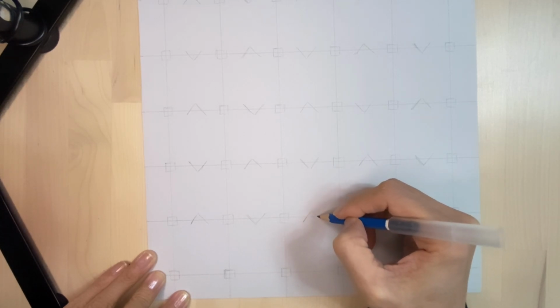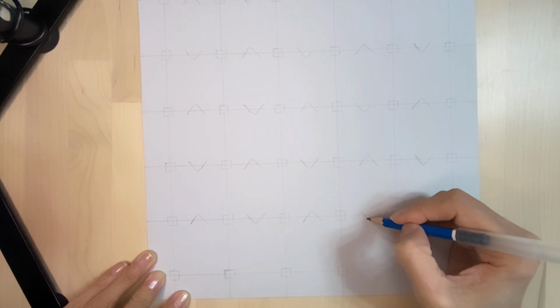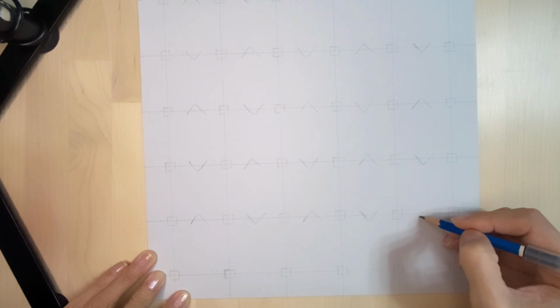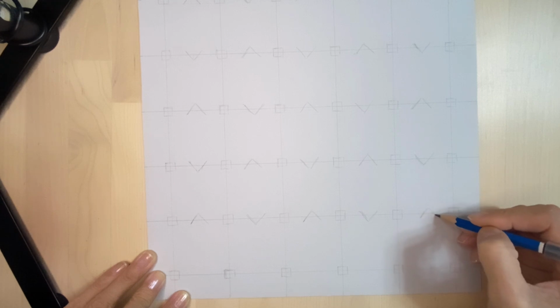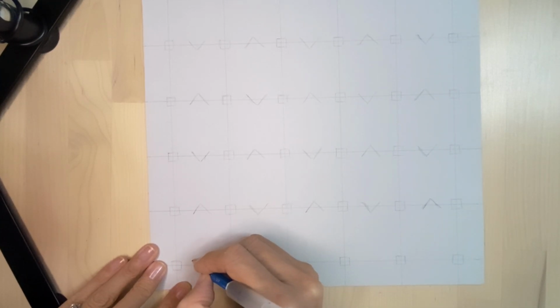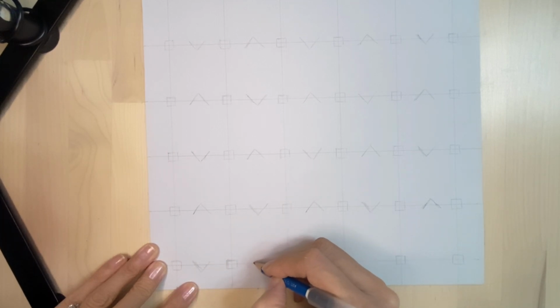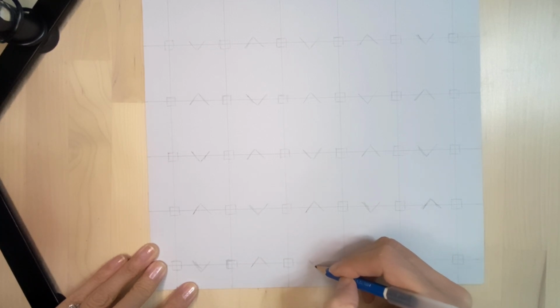You can focus on each row, or you can focus on each square, whatever makes sense to you. As long as you don't draw two V shapes going in the same direction, like V and V, as long as you have V and upside down V alternating, you will be just fine.